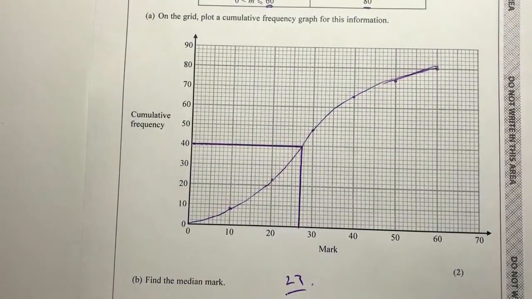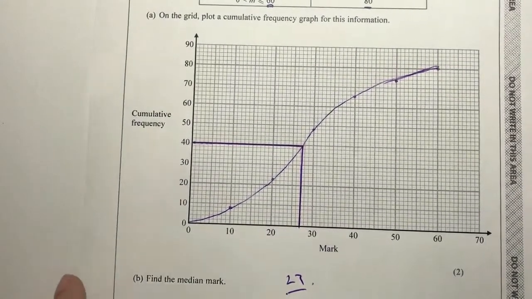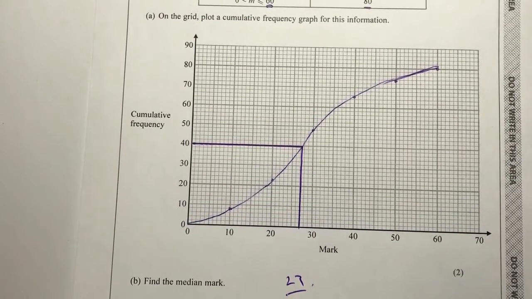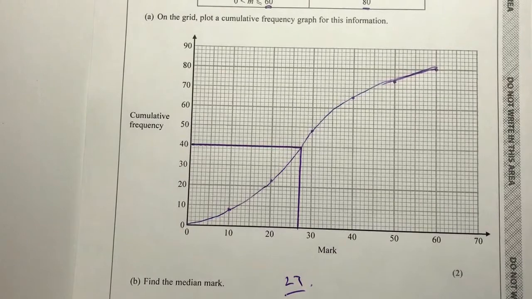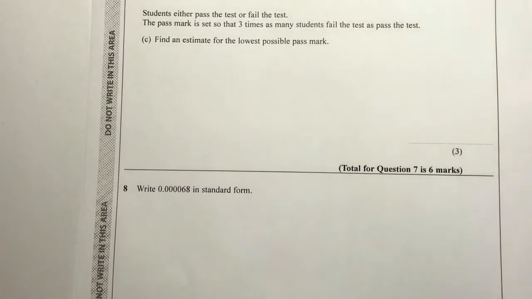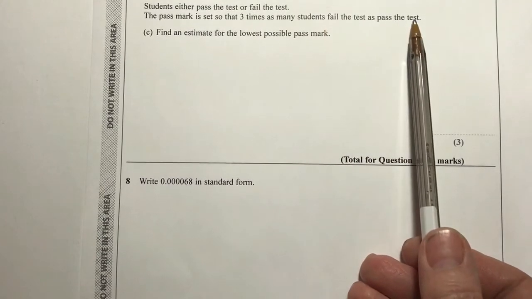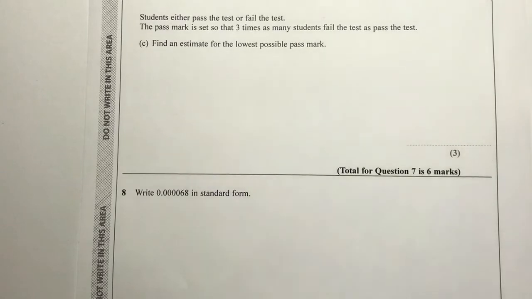Okay, so let's then move on to the second part of the question, and it's really the same as drawing a box plot. Now, I'm going to hope that you've printed this off and you've had a go at this question, because it will refer back to this information. So it is really a box plot, because if you look at the information that you've got, what we're saying is that 3 times as many students fail the test as pass the test.